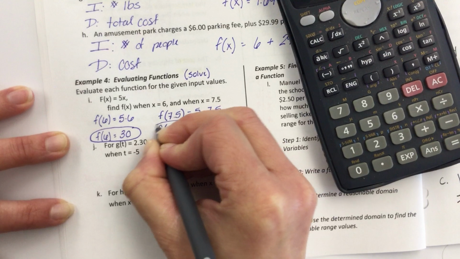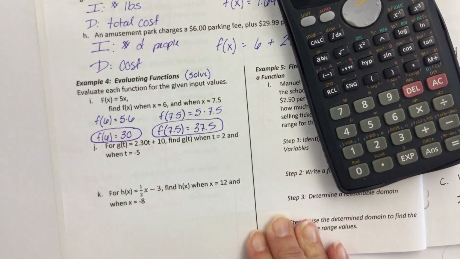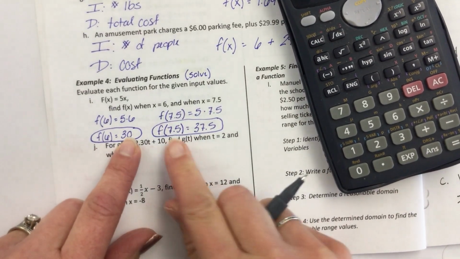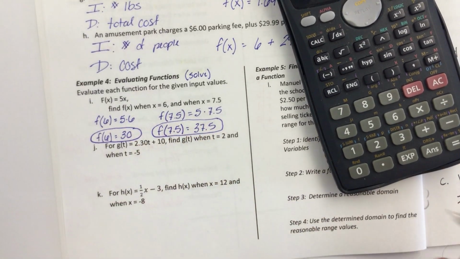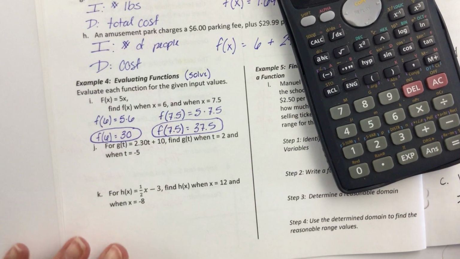So this way, when somebody looks at some functions, they're like, oh, when you put 6 in, you get 30. When you put 7.5 in, you get 37.5. So you can kind of see the effect of what happens when you change numbers.